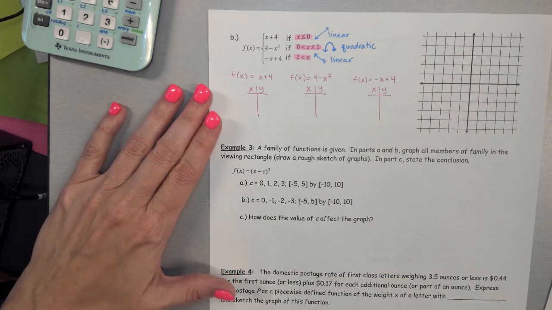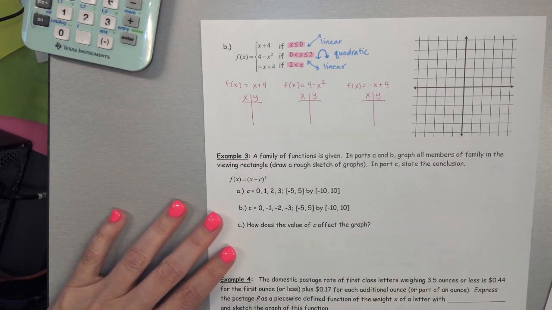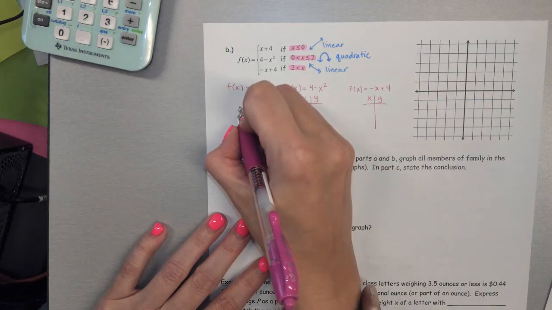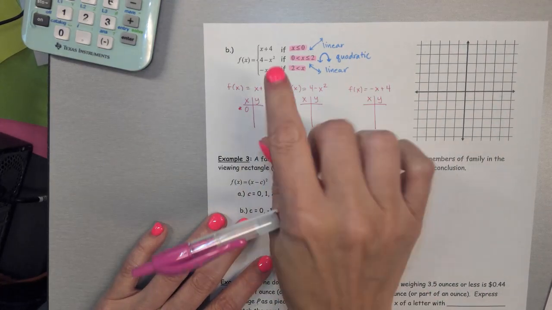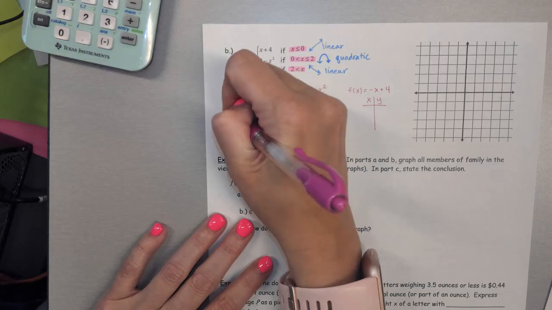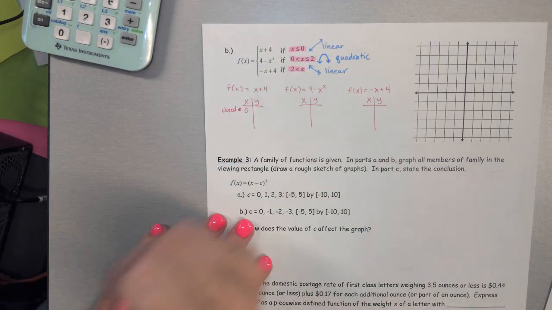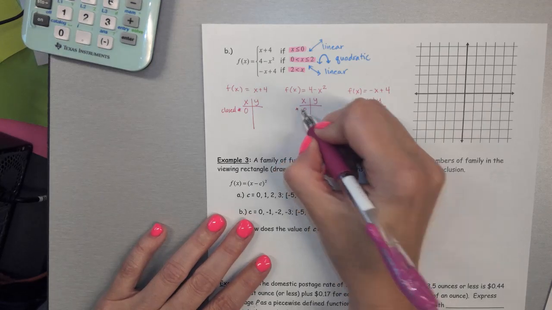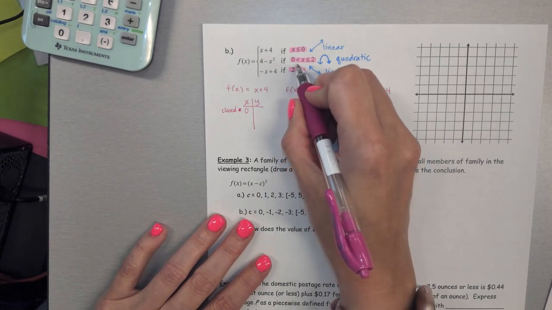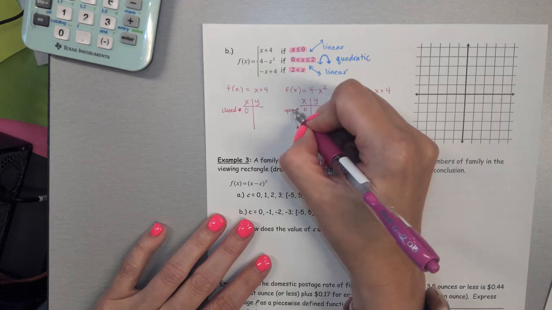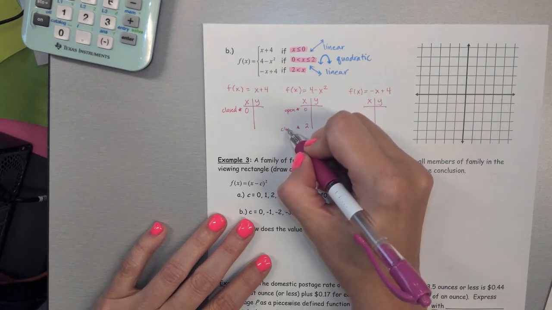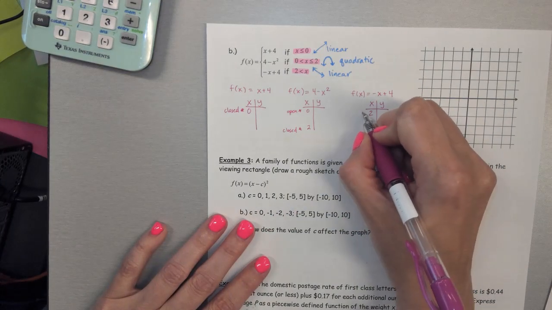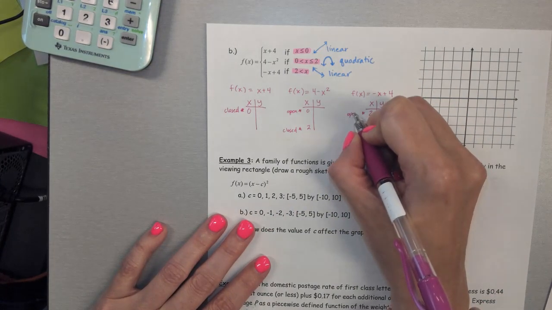Again, we're just doing 3 little tables here based on our key values. So 0 is a key value. Sometimes I'll just put a little star, and because of the equal to, it's going to be closed. This one has to have 0 and 2. 0 does not have an equal to, so it's going to be open. 2 is going to be closed because it does have an equal to. And here, your 2 is going to be open.